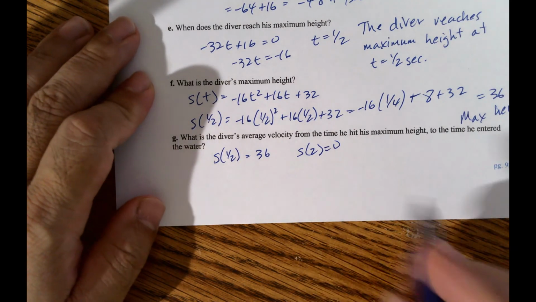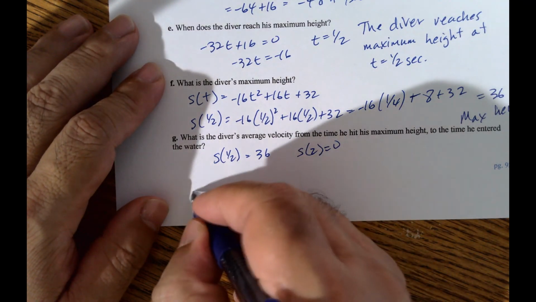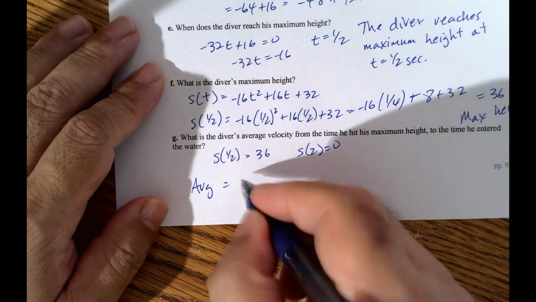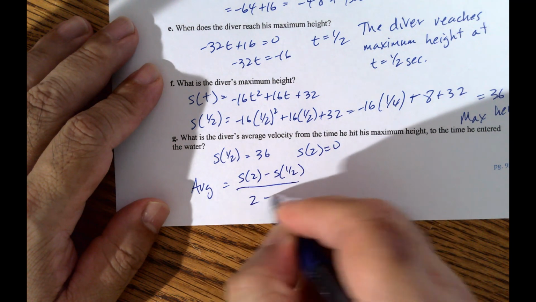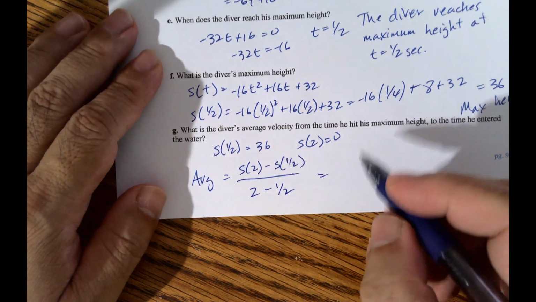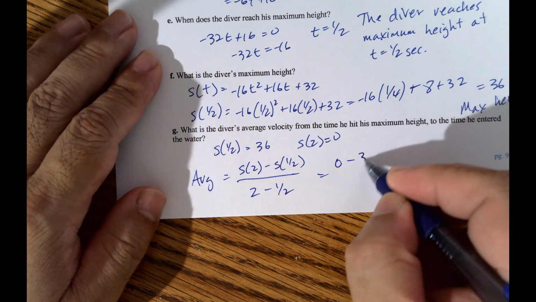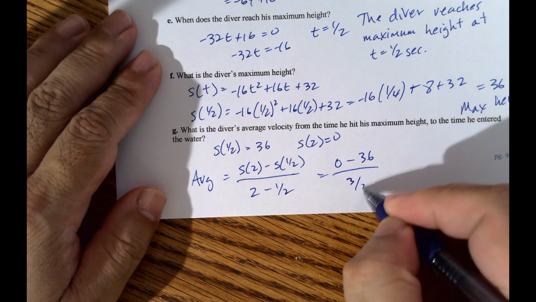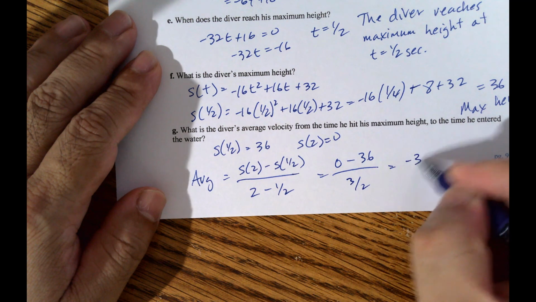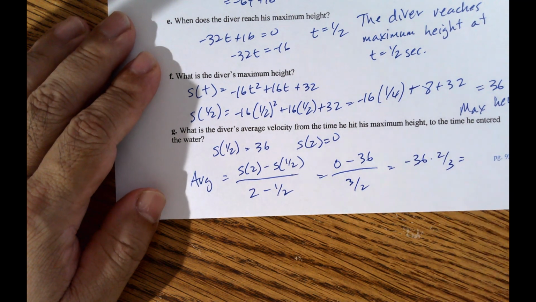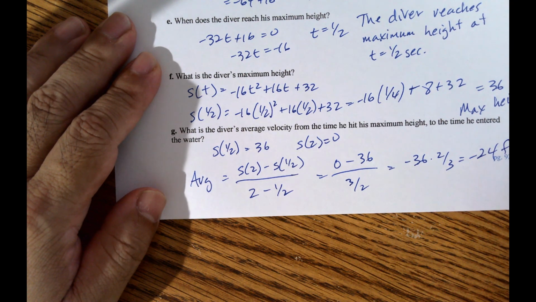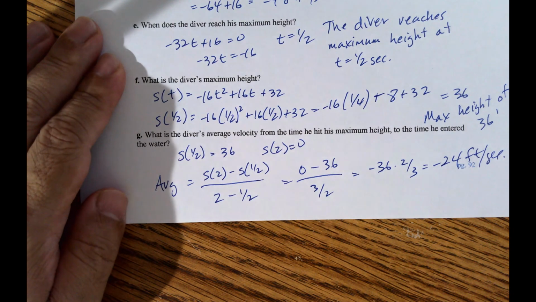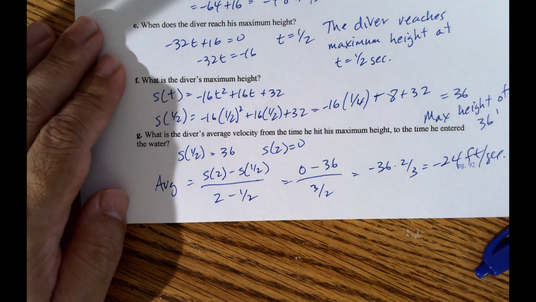Average velocity is s of 2 minus s of 1/2, over 2 minus 1/2. So s of 2 is 0 minus 36, over 3 halves. So negative 36 times 2/3. That is negative 24 feet per second. So that's the average velocity, negative 24 feet per second. And that's the end of page 92.